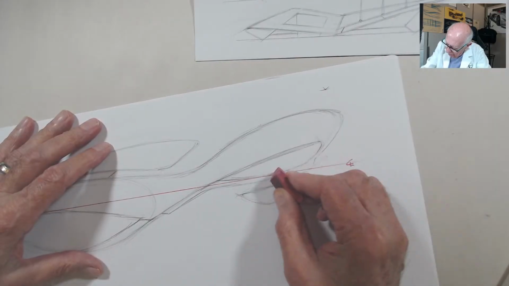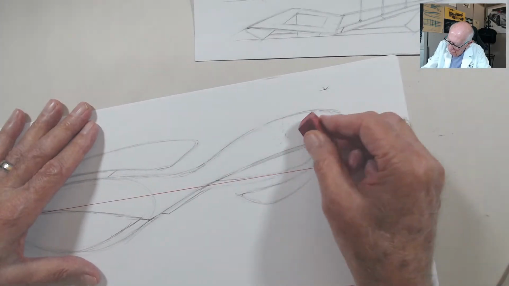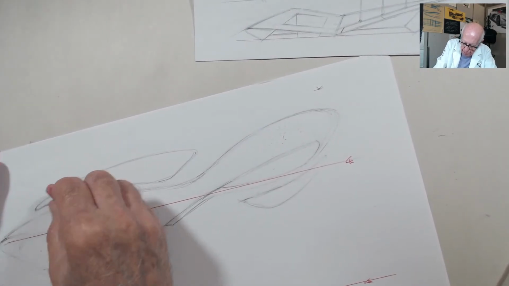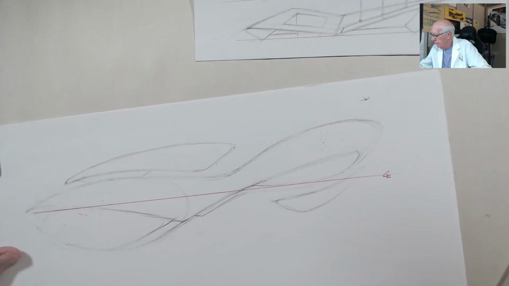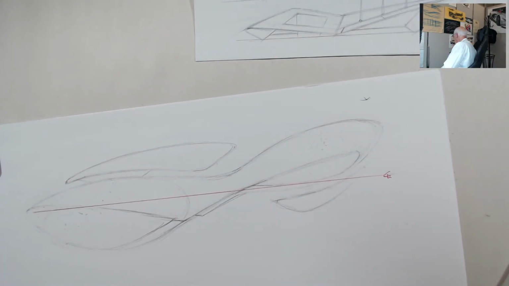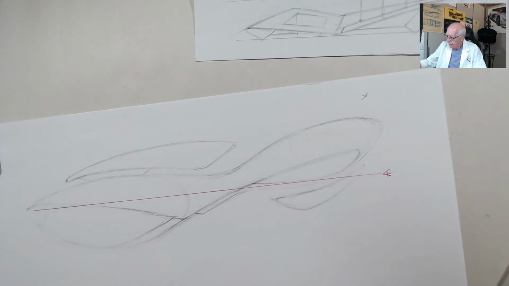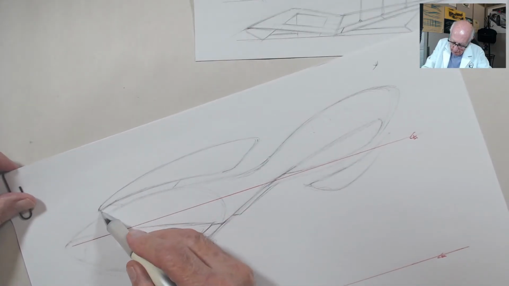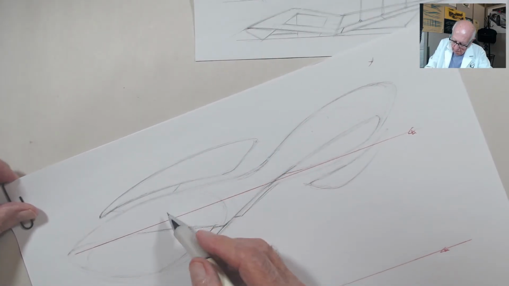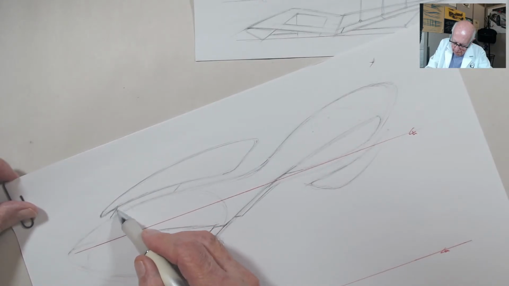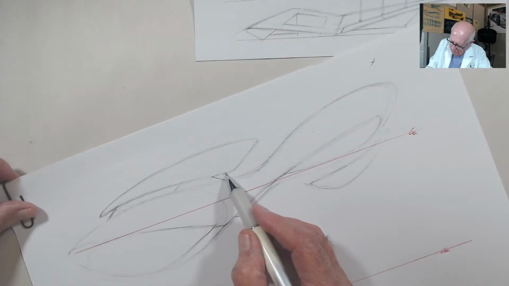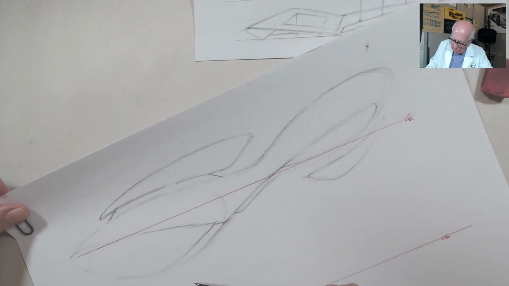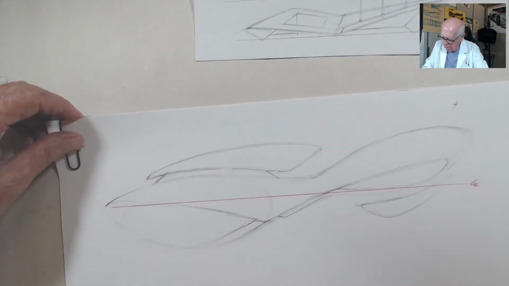Let's clean this up just a bit. Got so many lines to work with here. Just going to get this guy all straightened up just a bit. All right. Let me get this guy. Let's pick up this beauty here. Get this back to square here.